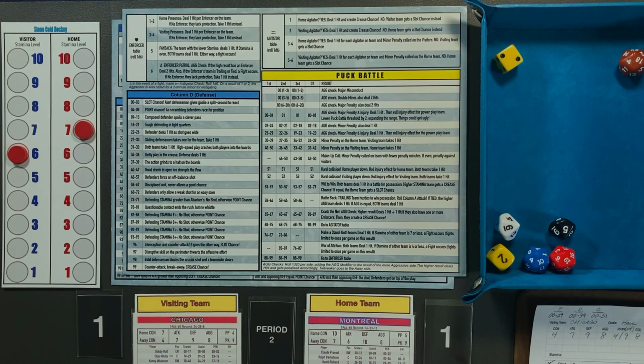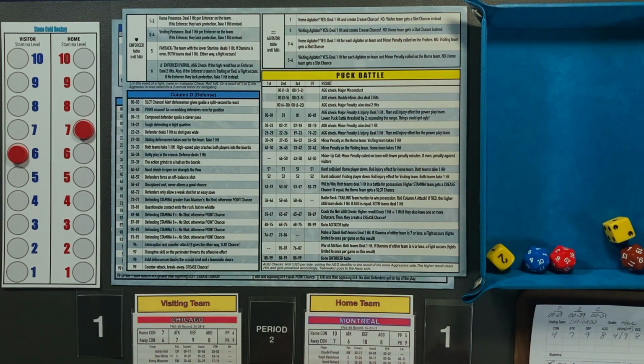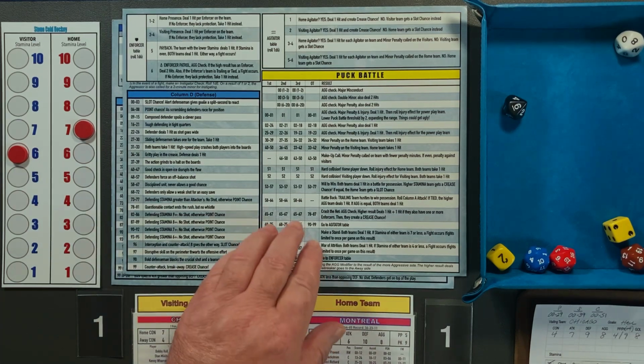And another 2 minutes come off the clock. We're down to minute 7. 18 is good for a puck battle. So we're going to have another puck battle. And that is 68.